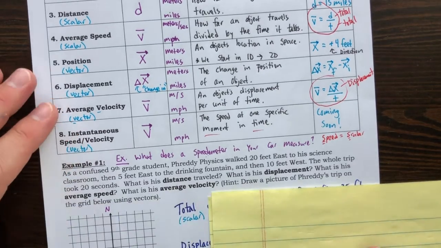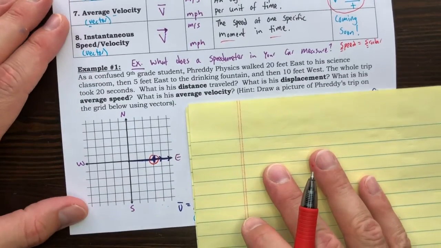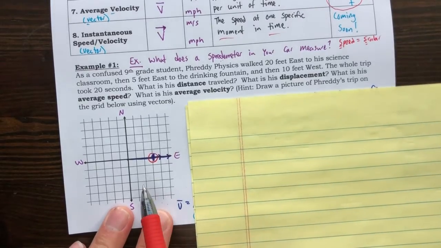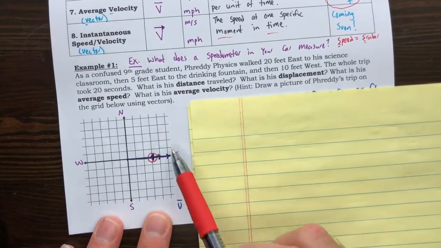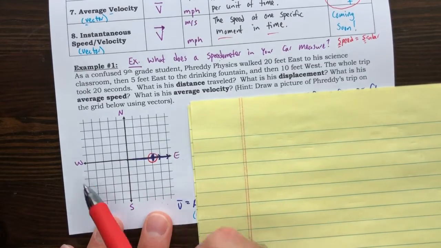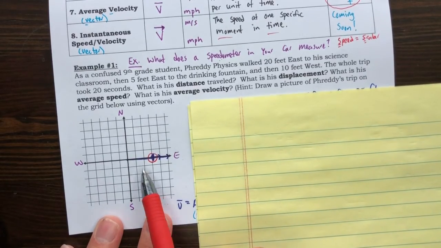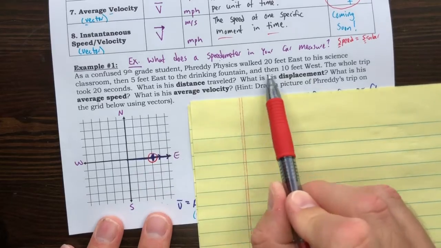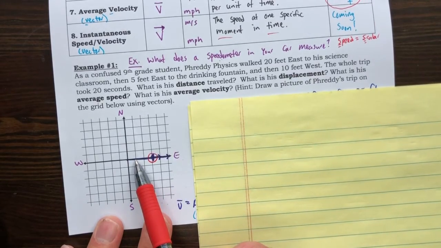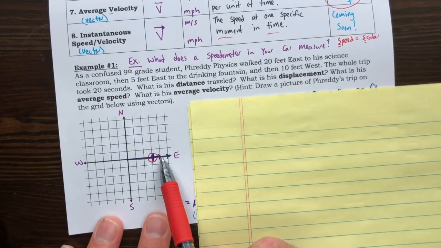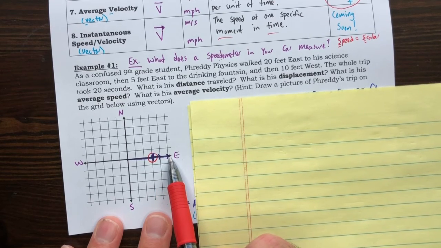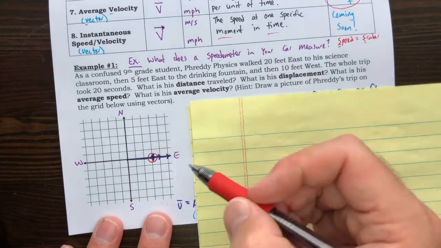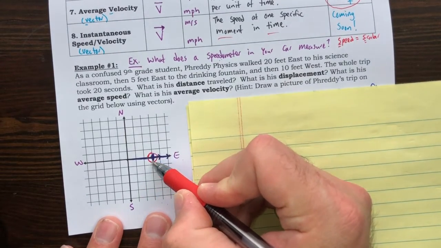All right, so on my grid here, basically Freddie had 3 parts to his trip. I always label "never eat soggy waffles," so north, east, south, west. So always do that just so you don't make a silly little mistake. But 20 feet east, so I said 5, 10, 15, 20. And then it said he went another 5 feet to the drinking fountain. And then he went 10 feet west, so 2 squares back. So I just circled, he ended up right here where I circled.